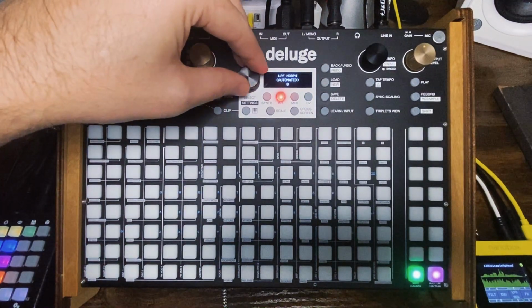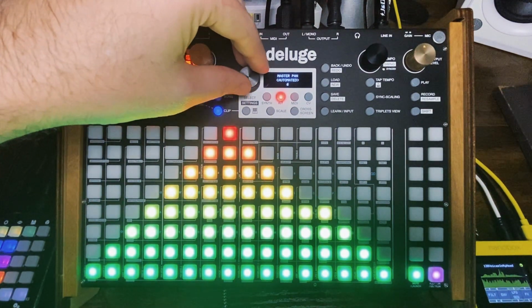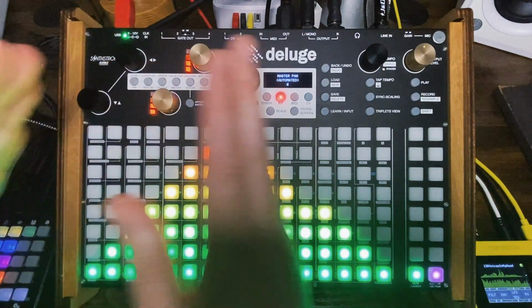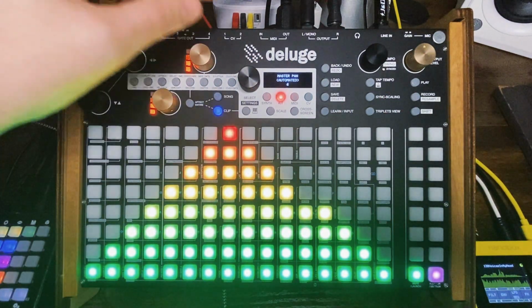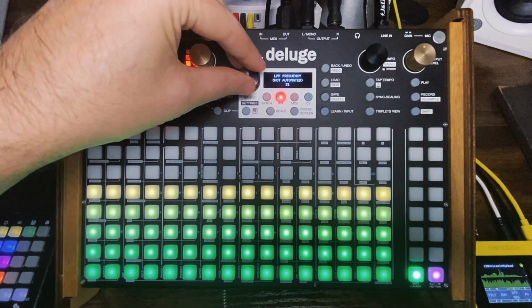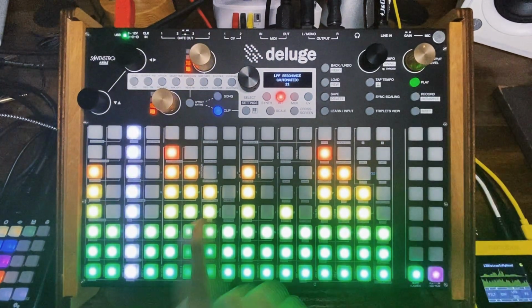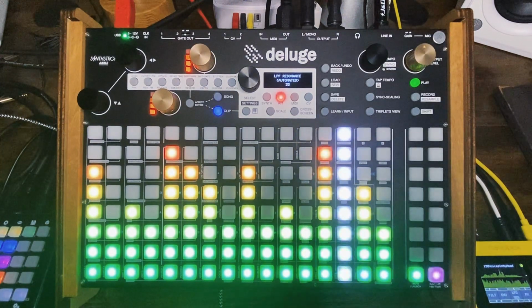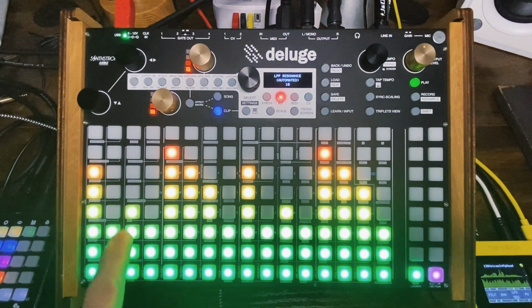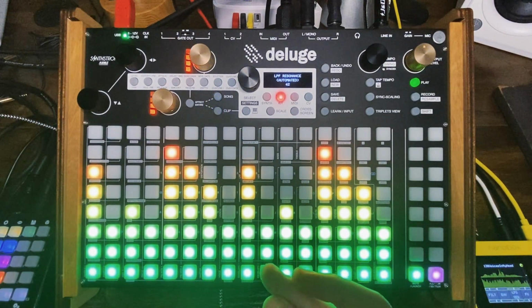So it looks like mostly what I've done. Okay, I did a master pan that's kind of sweeping. So the whole thing's sweeping back and forth all the time. Okay, that was the first thing I did. The next thing I did is I went into the resonance, and that's what's giving us some of these beeps. But it's also breaking these up too and giving you almost a beat.